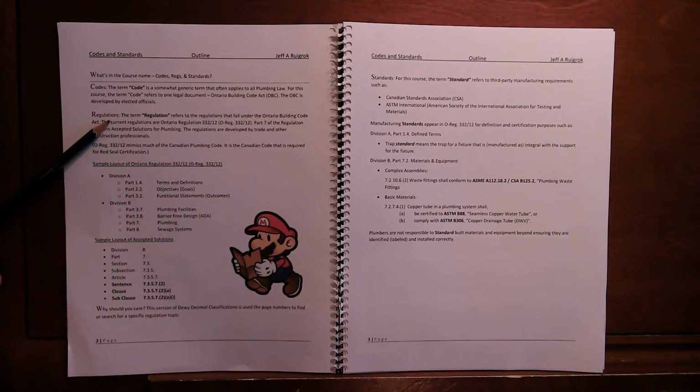Regulations, and the accepted solutions that fall under them. The regulations, this is developed by tradecraft professionals, and by and large, this is where the rubber hits the road, and it tells you what you'd like to accomplish with each of your plumbing systems and how you might accomplish that. So accepted solutions.